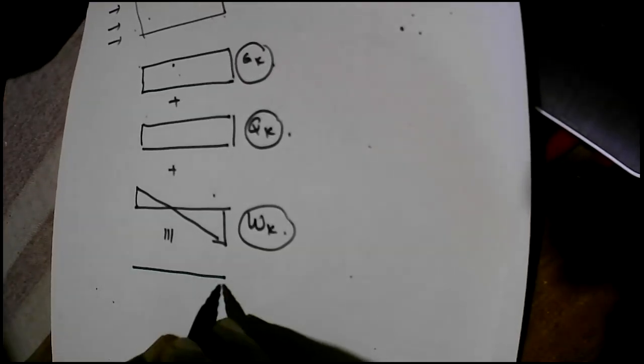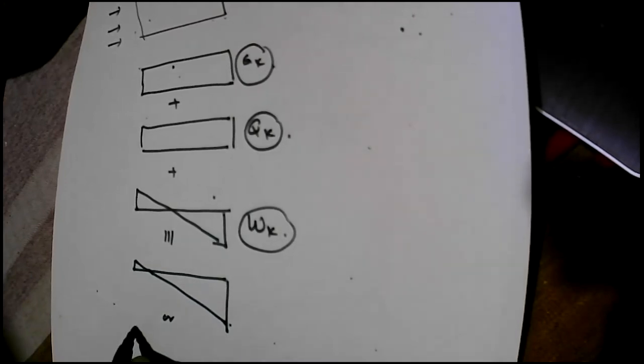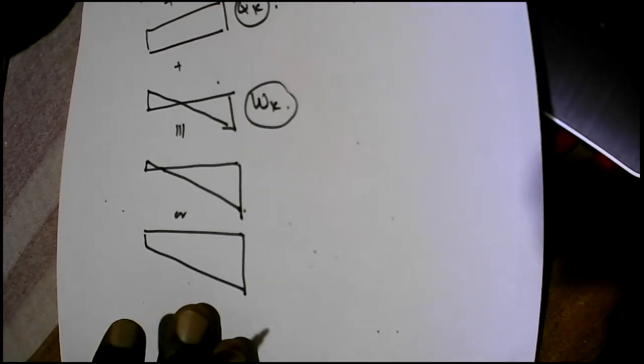So when you combine these two, you can get a situation like this, or a situation like this. When you combine all this, you might end up with a situation like this.